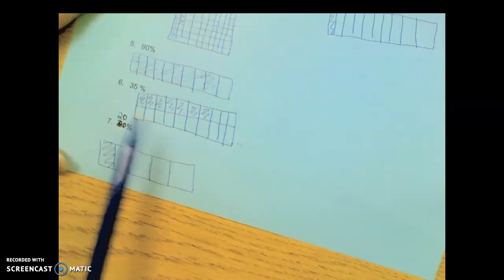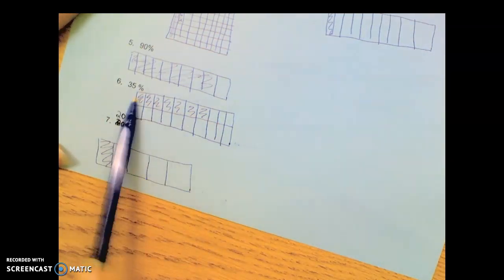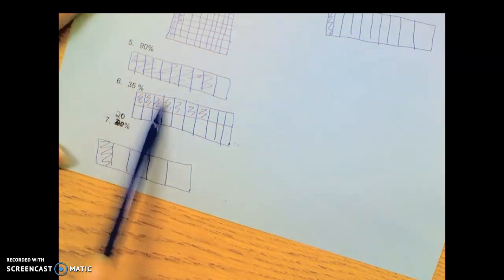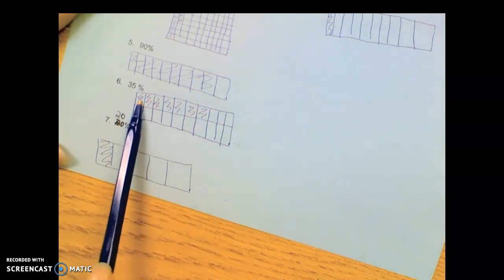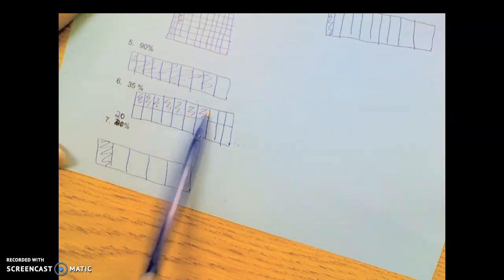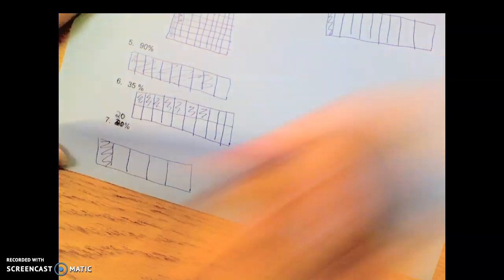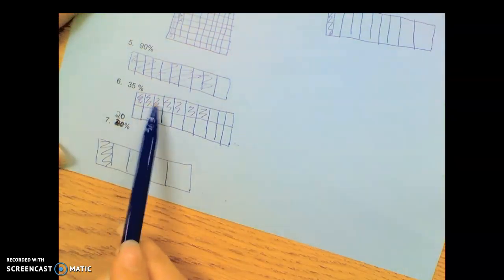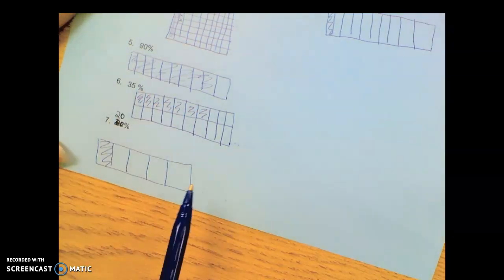35% would be a 20-block grid. So again, I can see that it's less than half. It's not close to being none. It's close to being a half, but it's definitely less than a half. And I just knew what to color in because I did 5, 10, 15, 20, 25, 30, 35. It's okay if you colored this way too and did 10, 20, 30, 35. It doesn't matter as long as you had 1, 2, 3, 4, 5, 6, 7 of the boxes filled in.